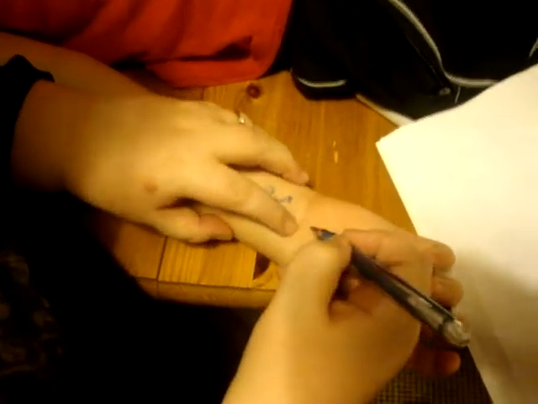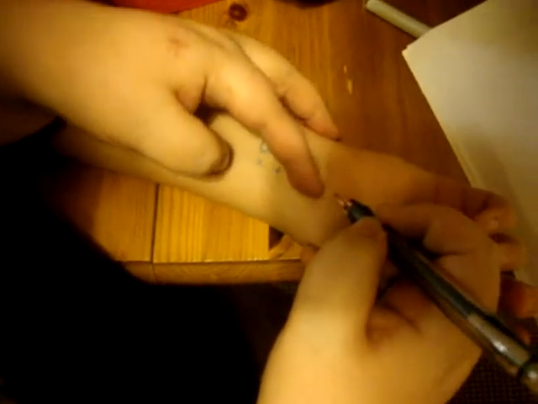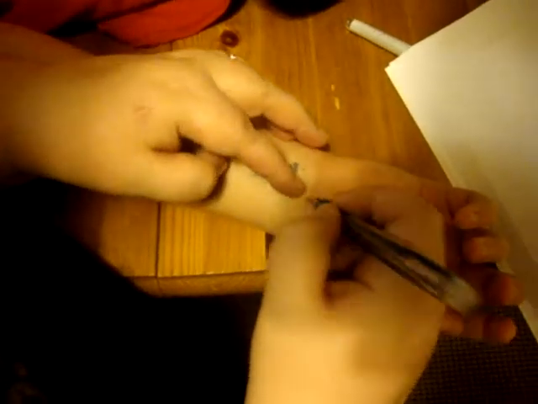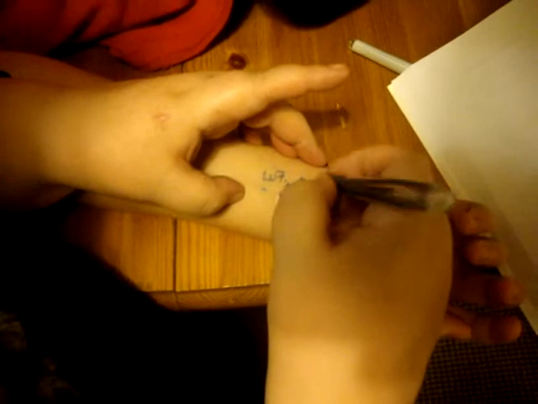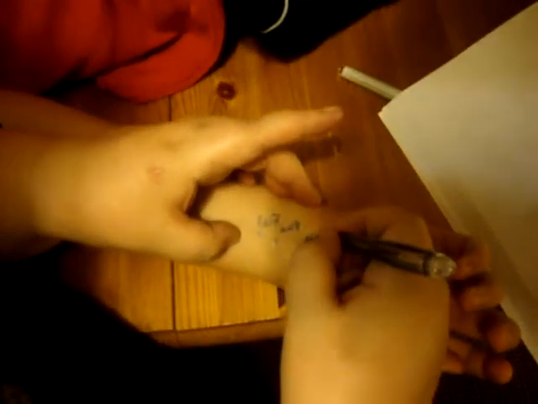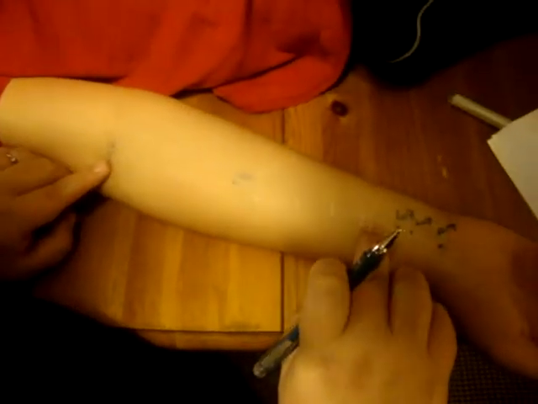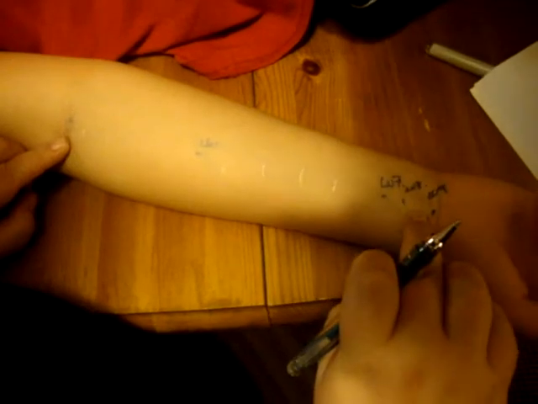So I'm going to place this point here. That for me would be Lung 9. And as you can see, these points go in a line following the muscles down the arm.